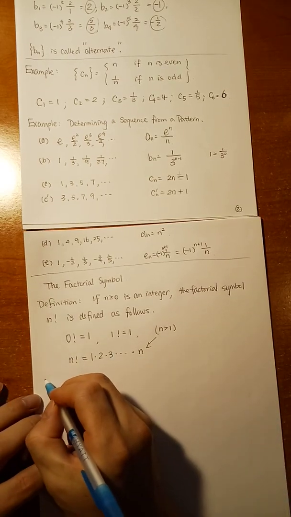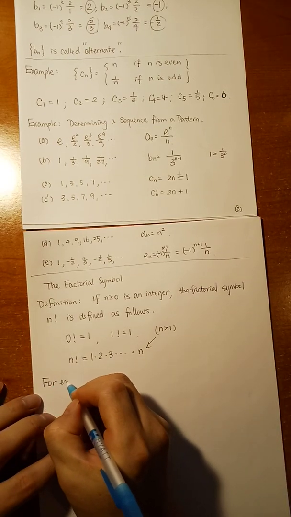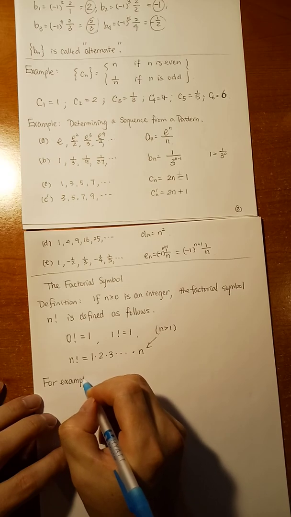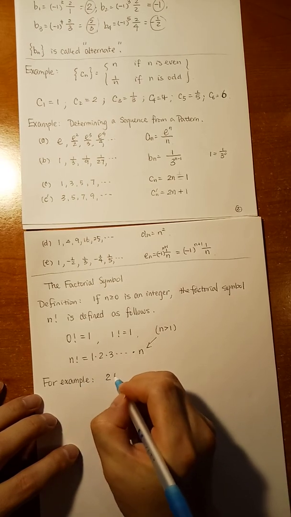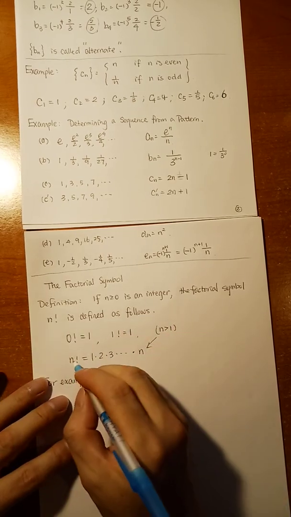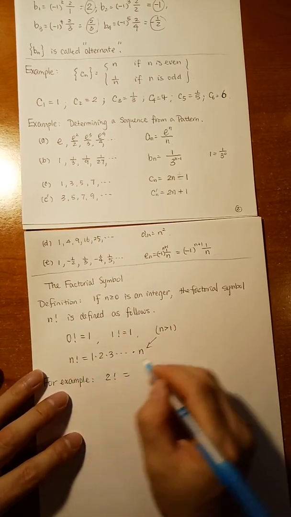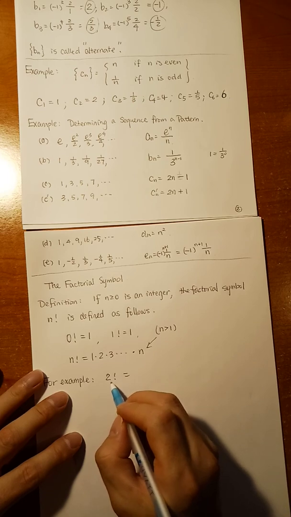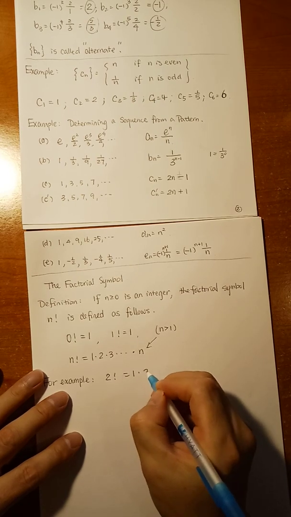For example, 0 factorial and 1 factorial are defined separately. But if you have an n factorial, you have this general formula. 2 factorial means 1 times 2.